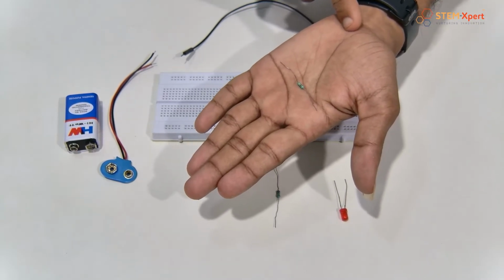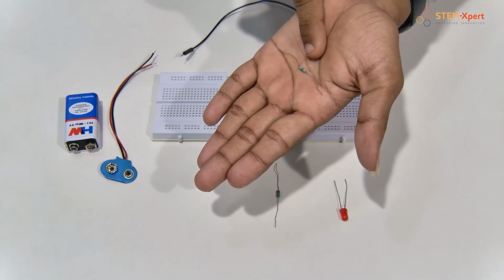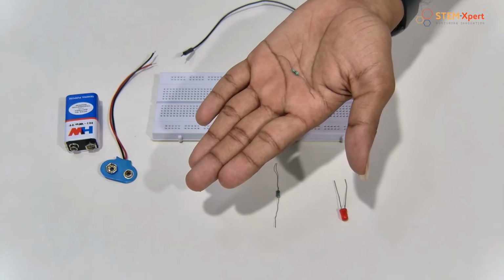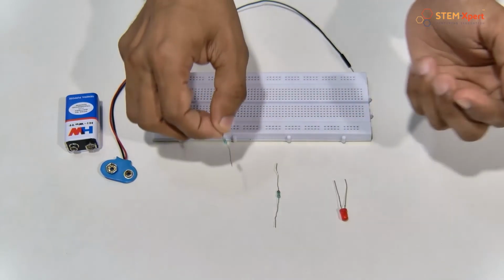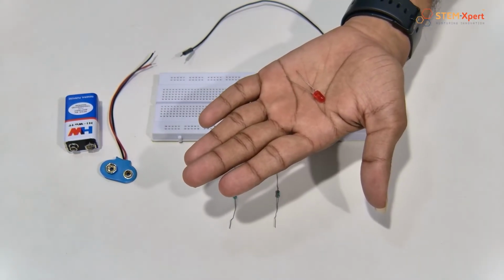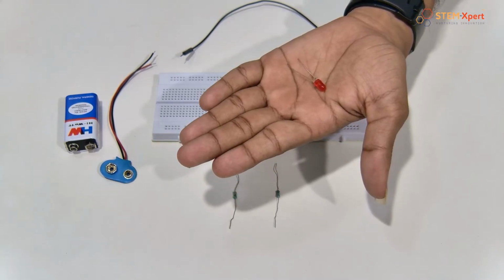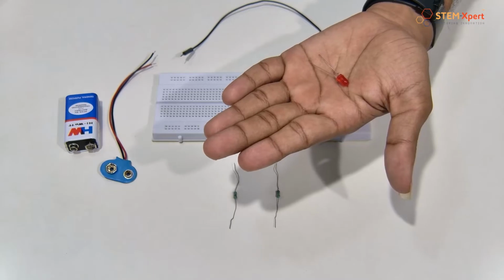So how do we identify the resistance of a resistor? Exactly, you are right. As you can see, there are different color strips on our resistor. These are basically called bands, and these bands determine the value of a particular resistor. So finally, our LED. Tell me, what's the full form of LED? Good, light emitting diode. What are the applications? Night lighting, art lighting, etc.